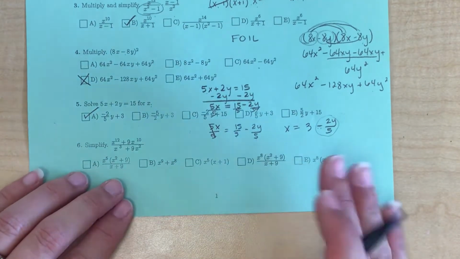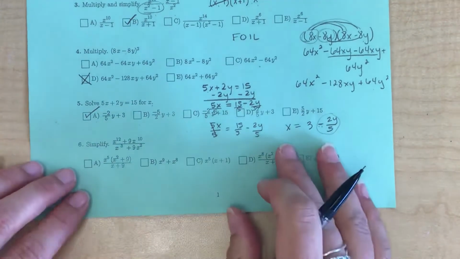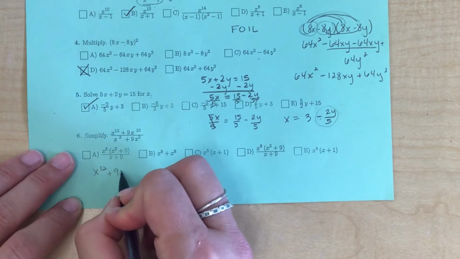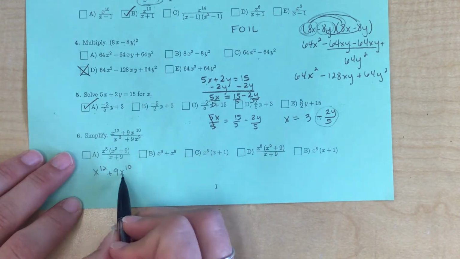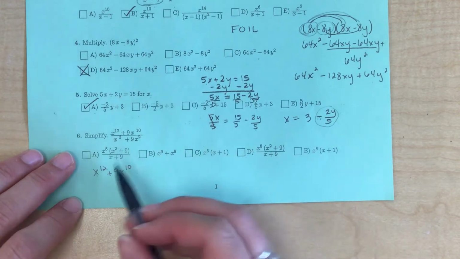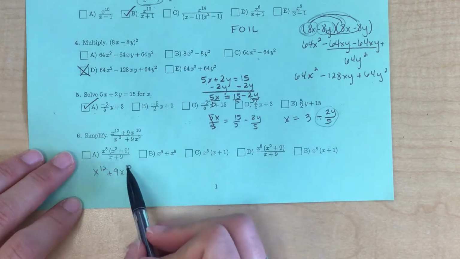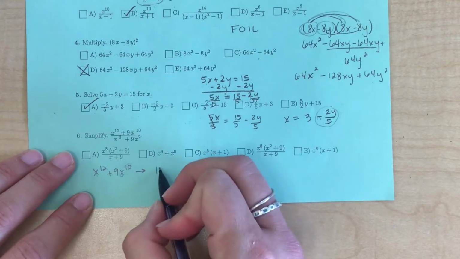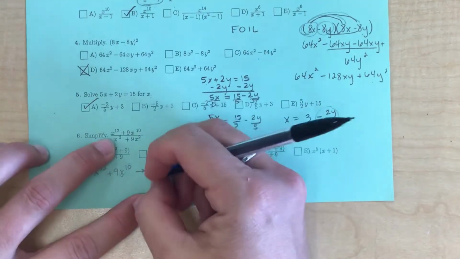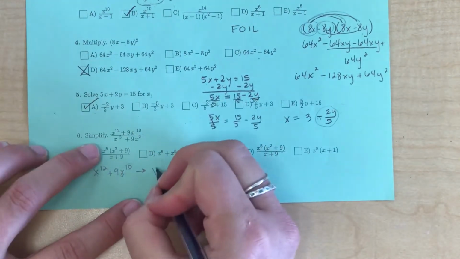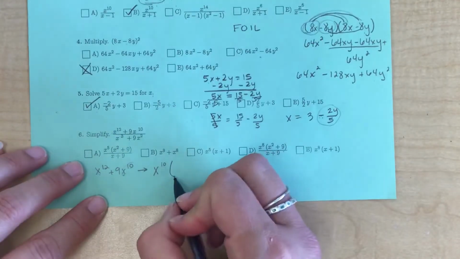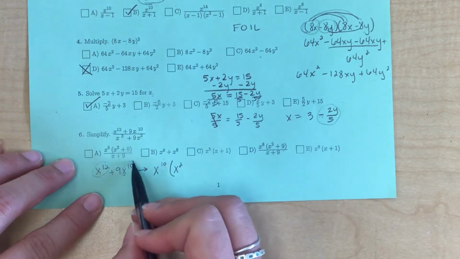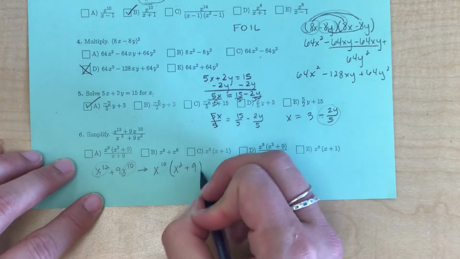For number 6. All right, so we're factoring out, so we're going to take each portion. So take the top. So we have x to the 12th plus 9x to the 10th. All right, we look at these two terms. What do they have in common? Well, they both have x, and they both have at least 10 x's, since this is the smallest amount, right? So what I'm going to do is divide out x to the 10th. So if I take x to the 10th out of this, I'm left with x squared. And if I take x to the 10th out of this, I'm just left with 9.